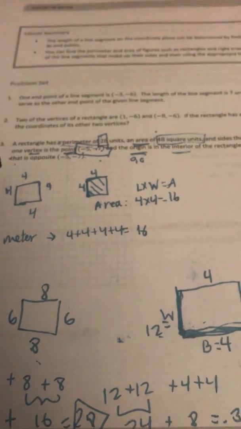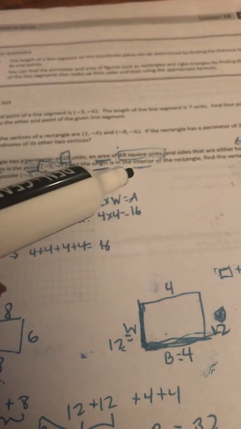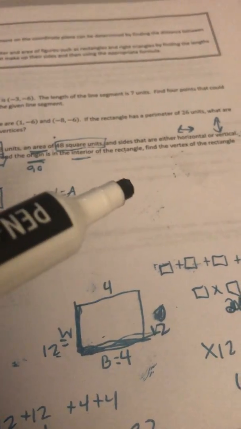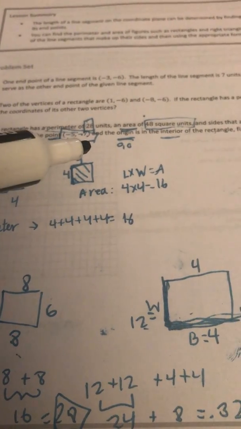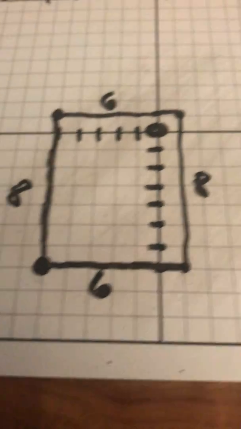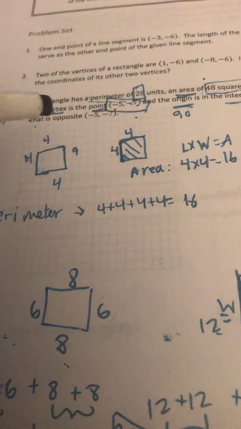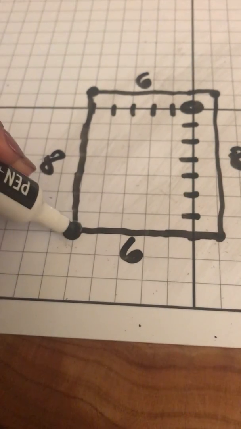Okay, a rectangle has a perimeter of 28 units. Yes, we got that. An area of 48 square units. Yes, we got that. And sides that are either horizontal or vertical. Okay, if one vertex of the point is -5, -7, and the origin is in the interior. So we have the origin in the interior. We have that point. Find the vertex of the rectangle that is opposite. So we've got to find something opposite of this point.